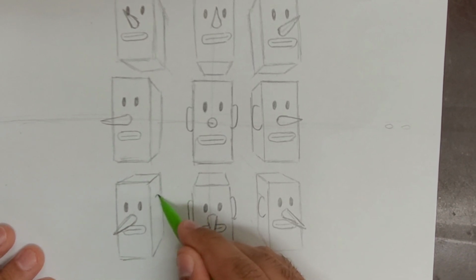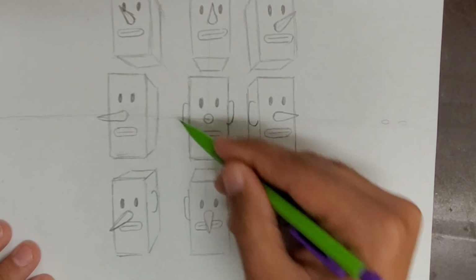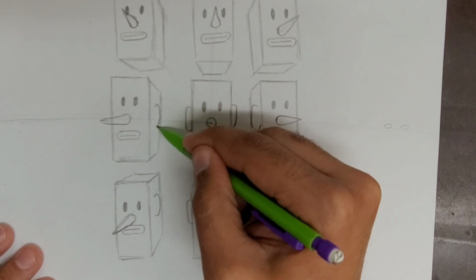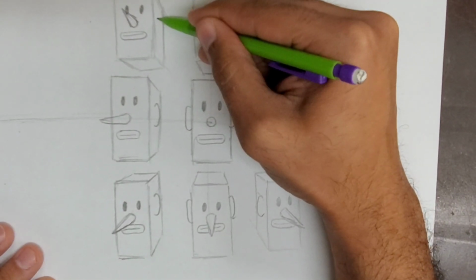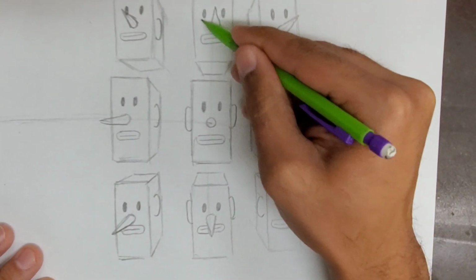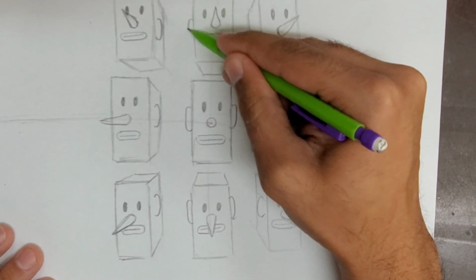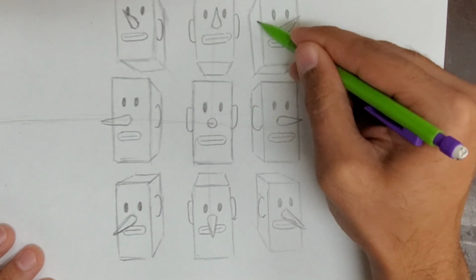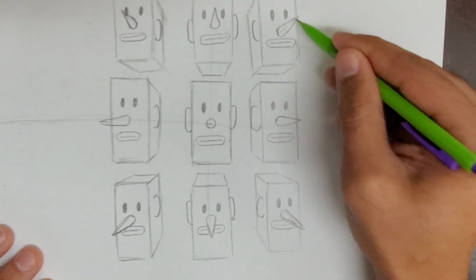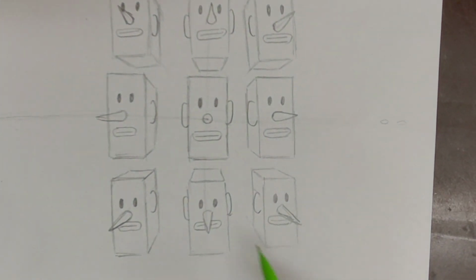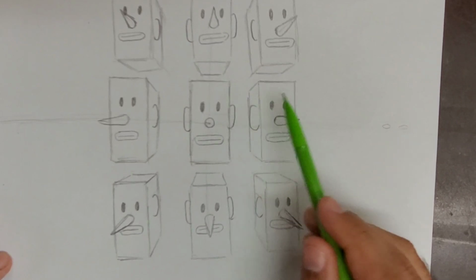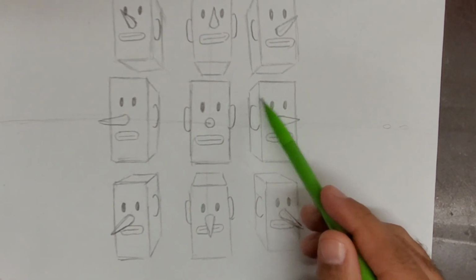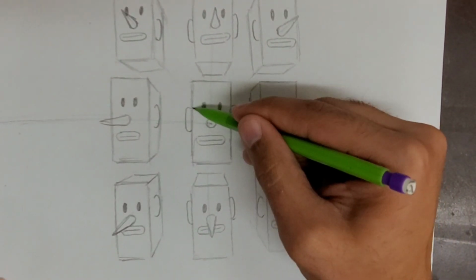And over here, the ear, something like that. Now, I am by no means an expert, but even someone like me can understand that the side of the face, or the side of the head, would be here, and then the ear would be there.